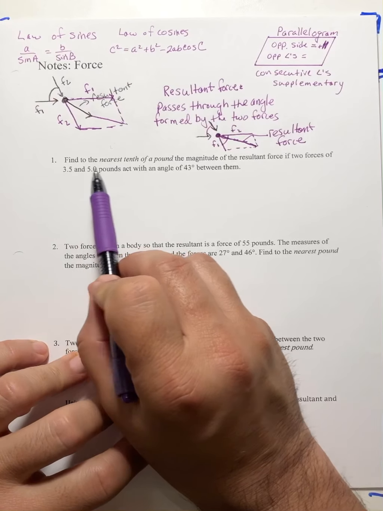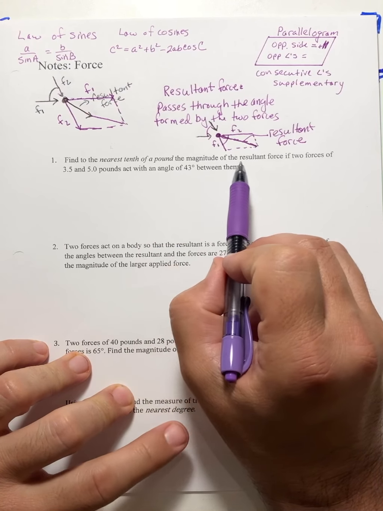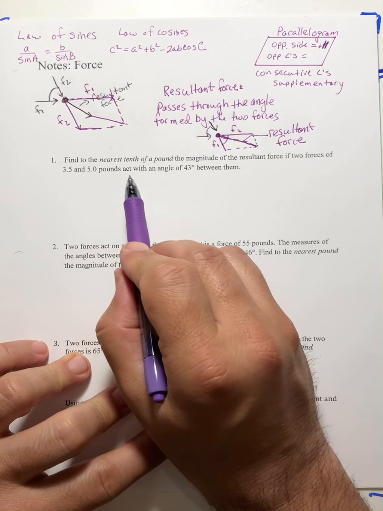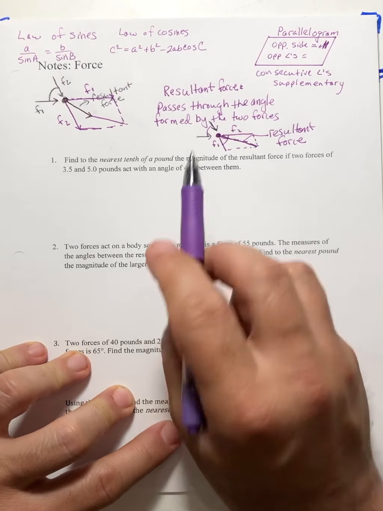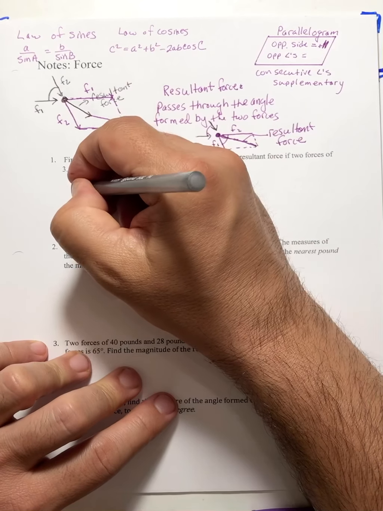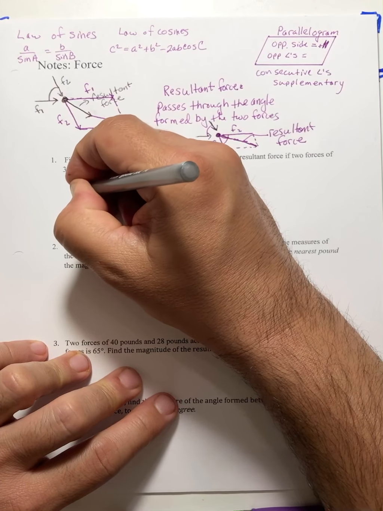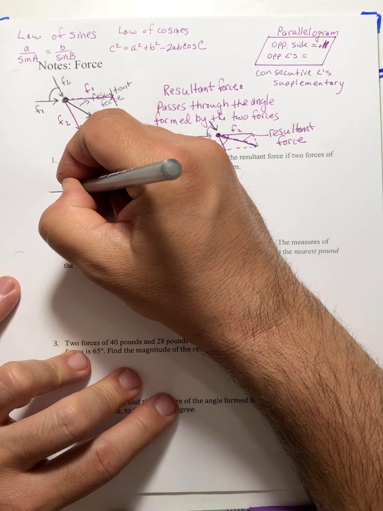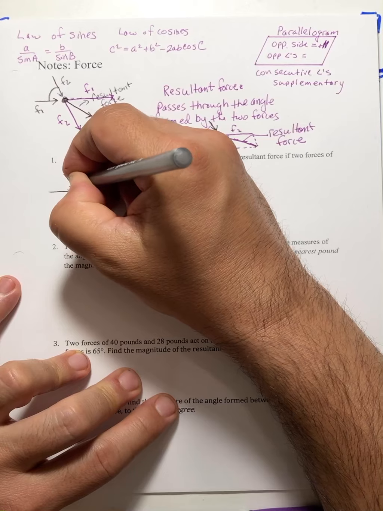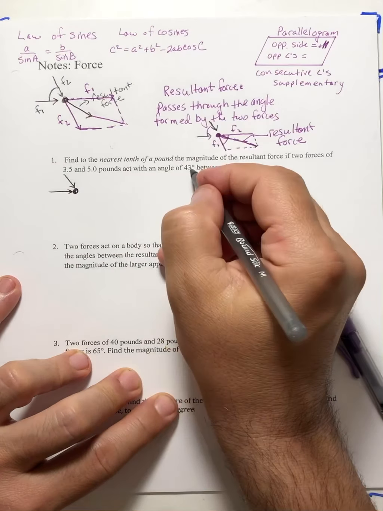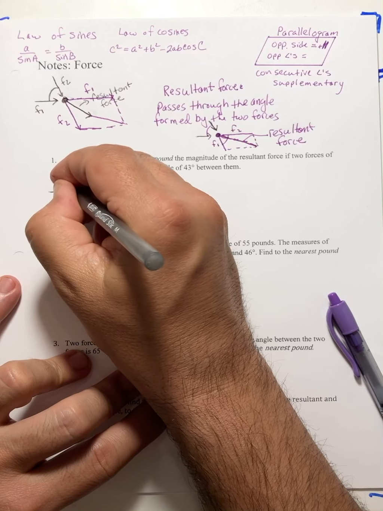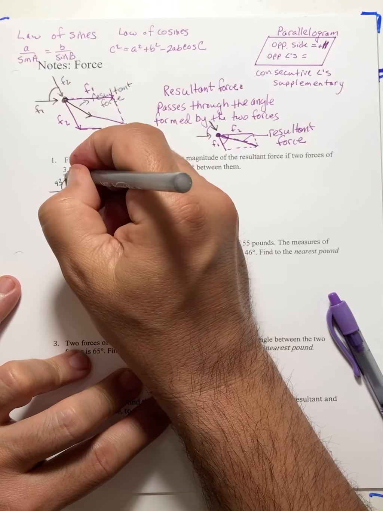It says, find to the nearest tenth of a pound the magnitude of the resultant force if two forces of 3.5 and 5.0 pounds act with an angle of 43 degrees. So here's your object. We have a force in this direction, and we have a force in this direction. And they're acting on that object at an angle of 43 degrees. So this is 43. I'm going to put 43 degrees here. You'll never see me do that again.